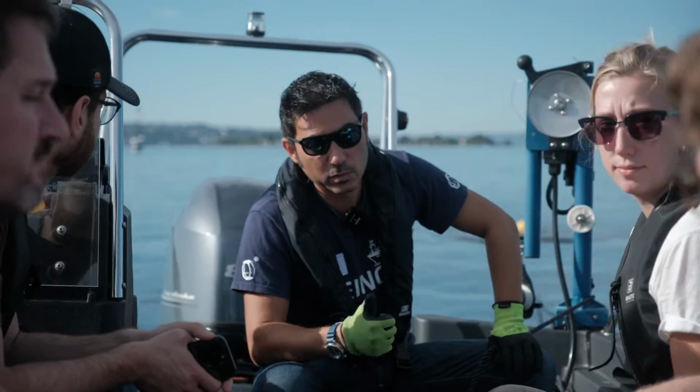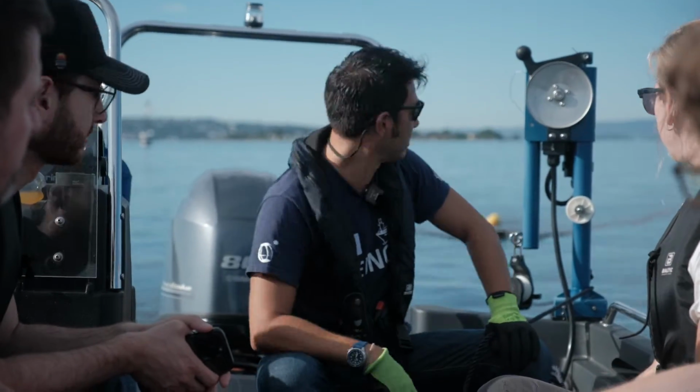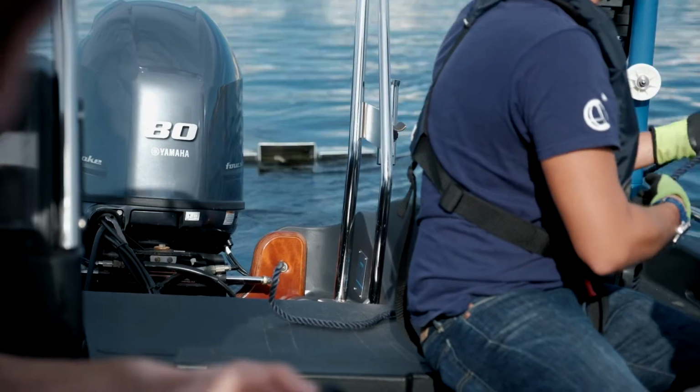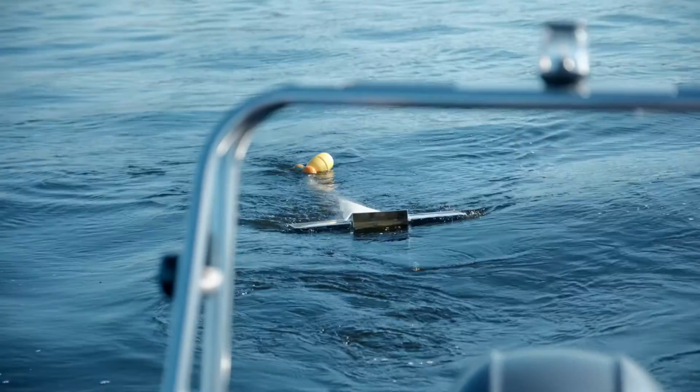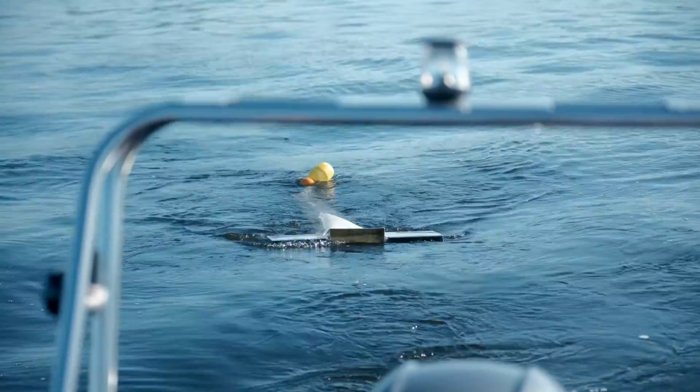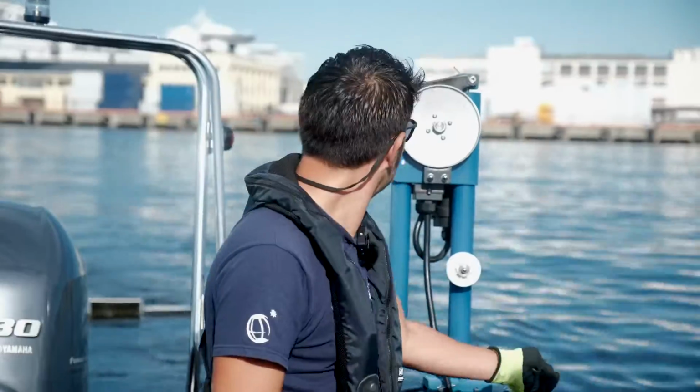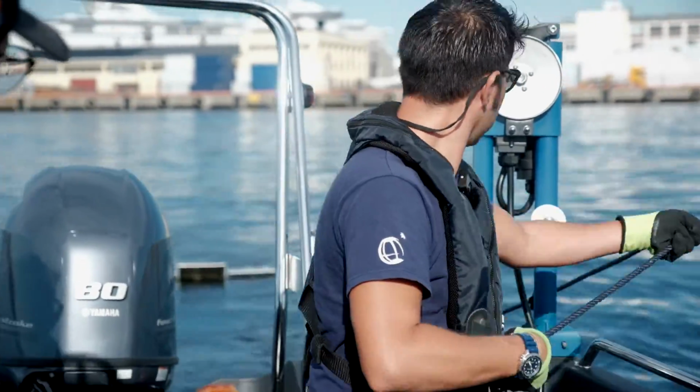So Manta trawl is one of the most commonly used methods to sample microplastics on the surface of the ocean. It's used worldwide since many years. And it's basically a plankton net that is sampling the first few centimeters of seawater to collect floating microplastics. It's called Manta trawl because it has two wings that basically helps to stabilize the net and keep it afloat on the surface of the ocean.